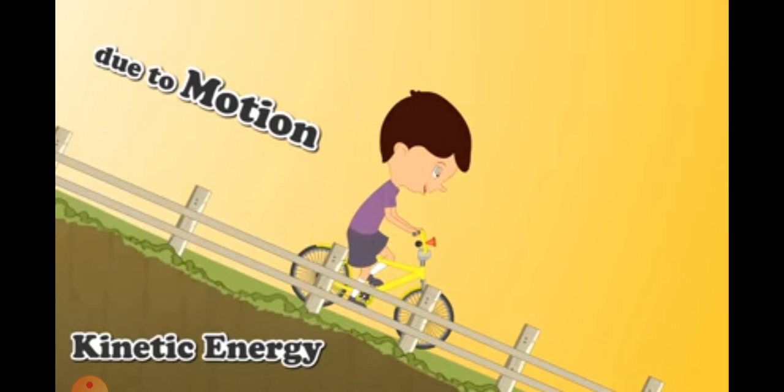So this potential energy is what? The energy which is stored in an object due to a specific state or position of that object is called potential energy. From that particular height, automatically he doesn't have to put in extra effort, he came down easily. So that is called potential energy because of the specific state or position.